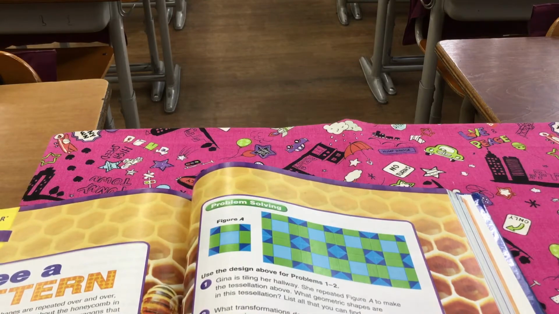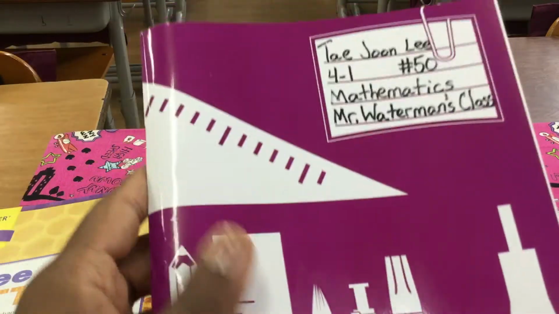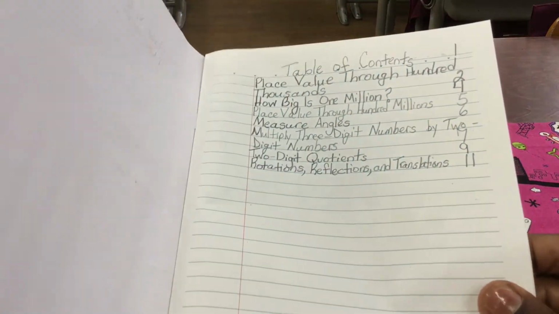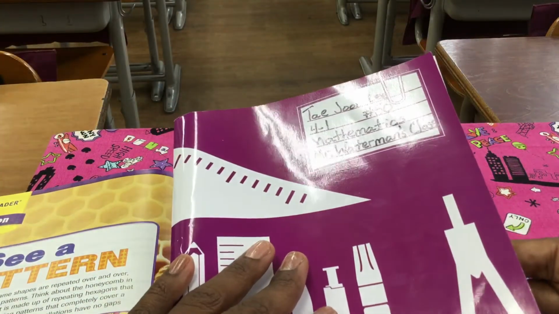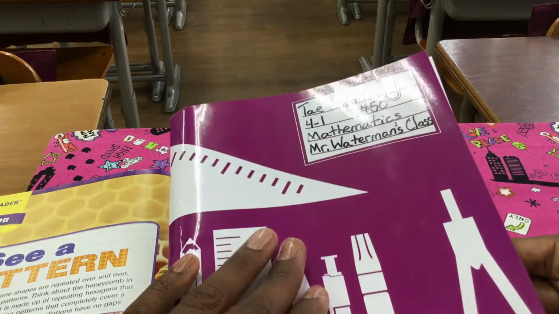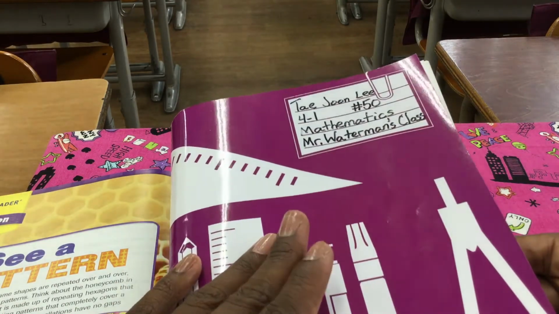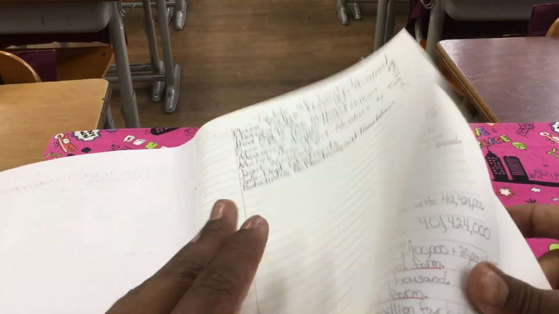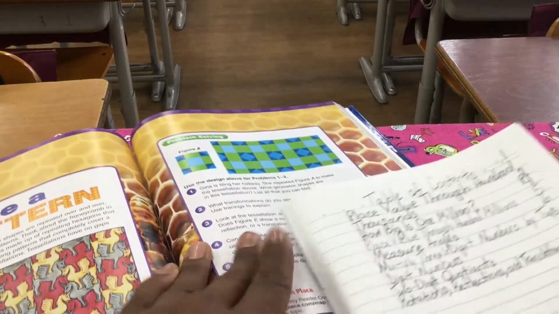Well, before we answer the questions, I have my trusty notebook here. And remember, even if you don't have your notebook, you can use your own notebook paper. And when you come to school, you can glue this in your notebook. Okay? So I am going to be working on page 12 today.